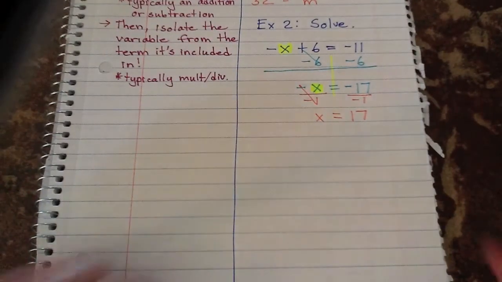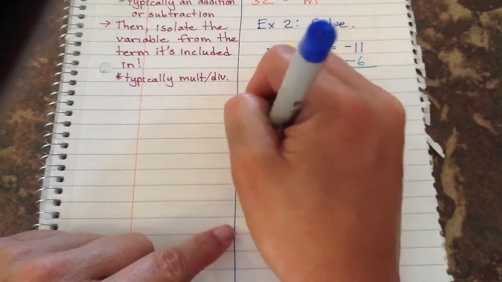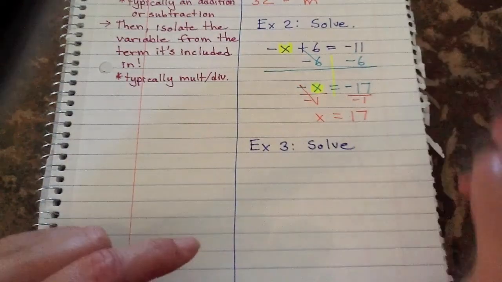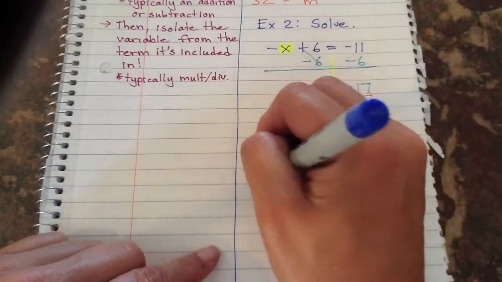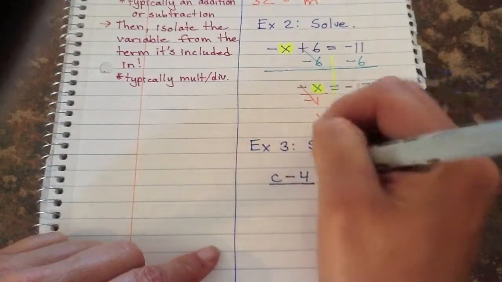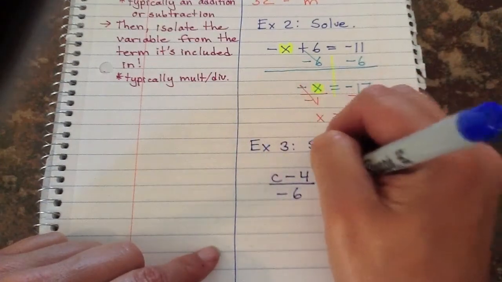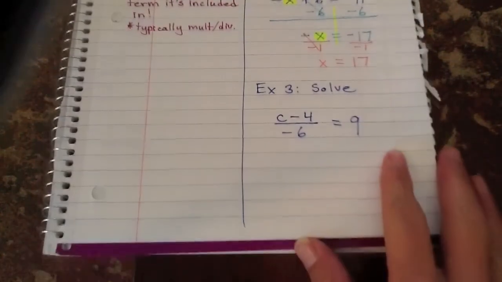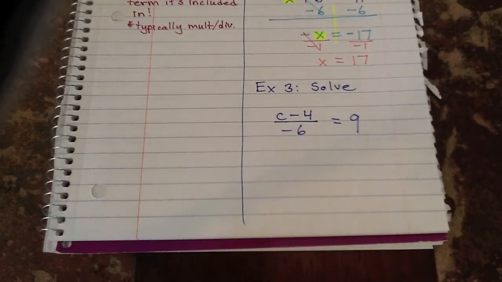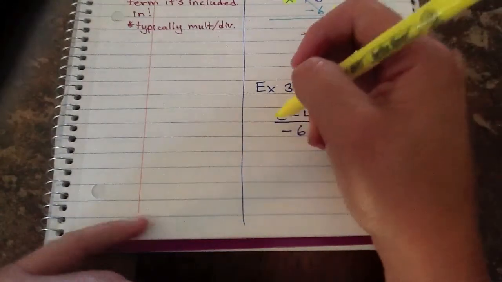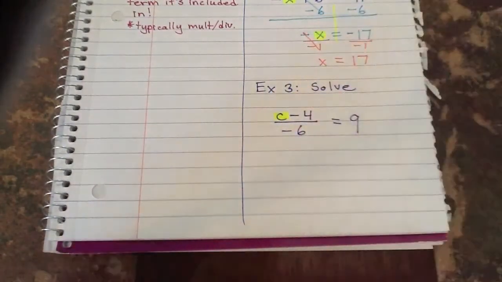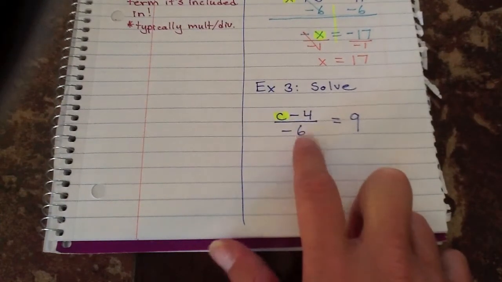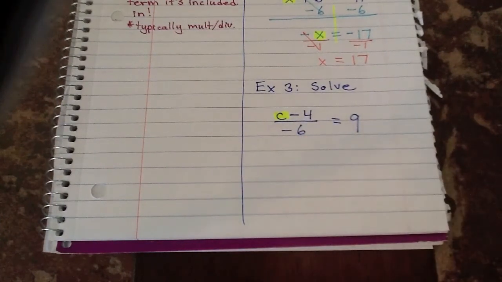Okay, example 3. c subtracting 4 over negative 6 equals 9. Okay, this one's a little bit different, so you're going to have to kind of stop and think about the rules. Remember up at the top I said typically you're going to add or subtract to isolate your variable first, but this is kind of one of those that isn't typical.